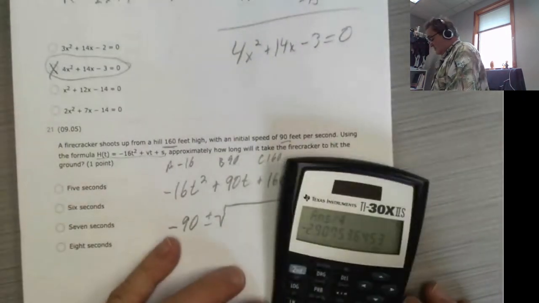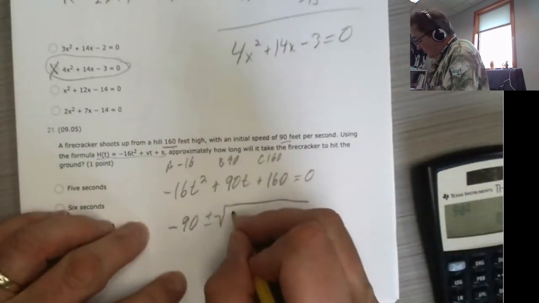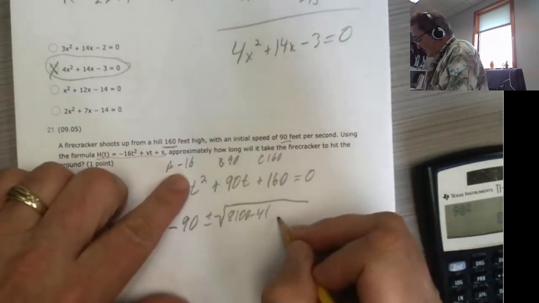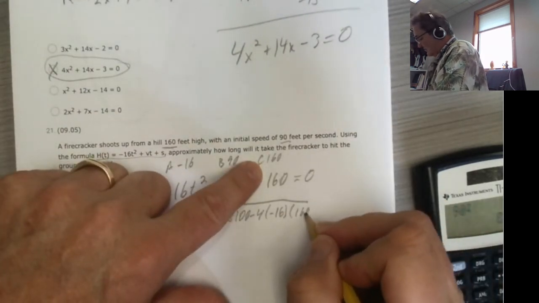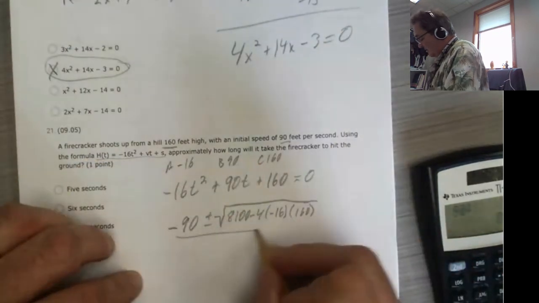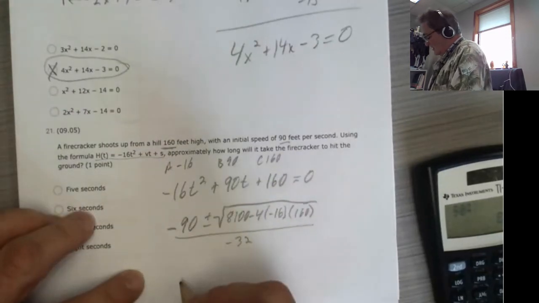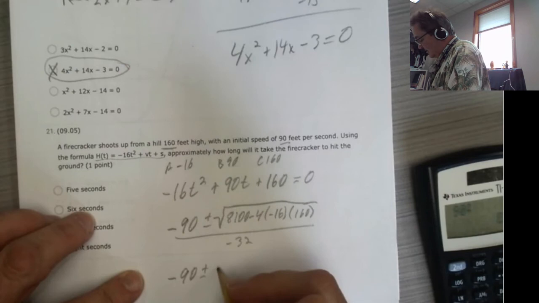Let's go ahead and do 90 squared, that's 8100, minus 4 times negative 16 times 160, all over 2 times a, negative 32. So let's simplify. Negative 90 plus or minus.